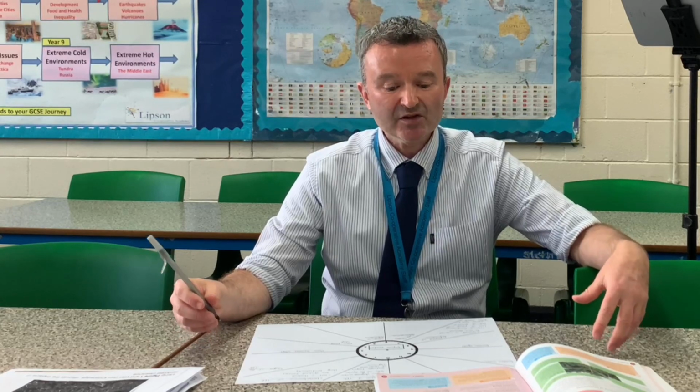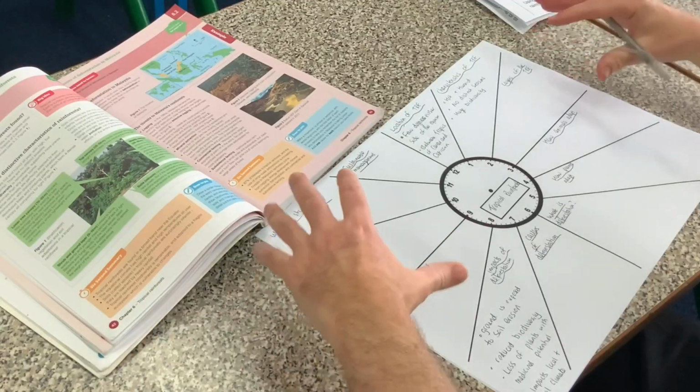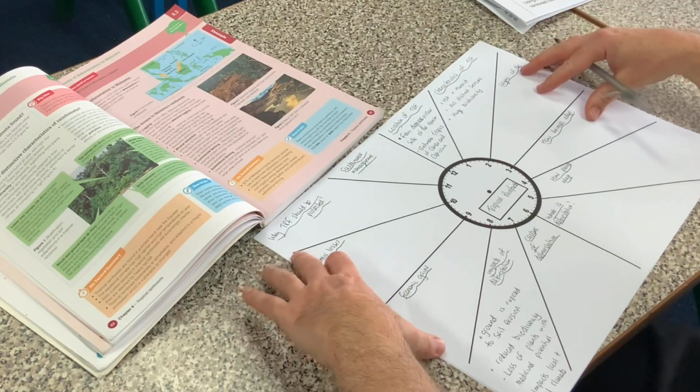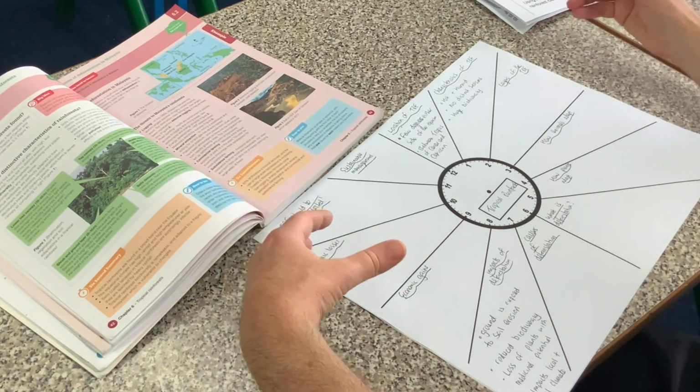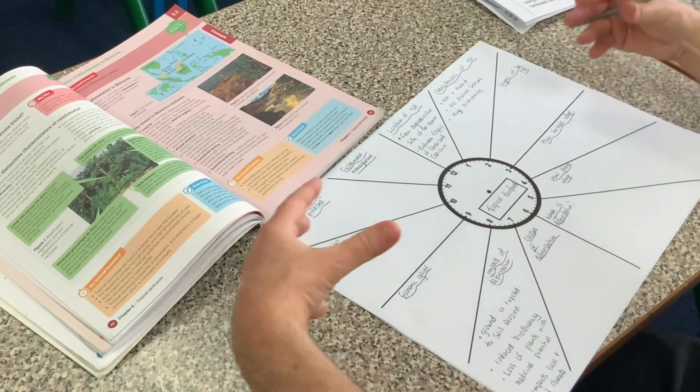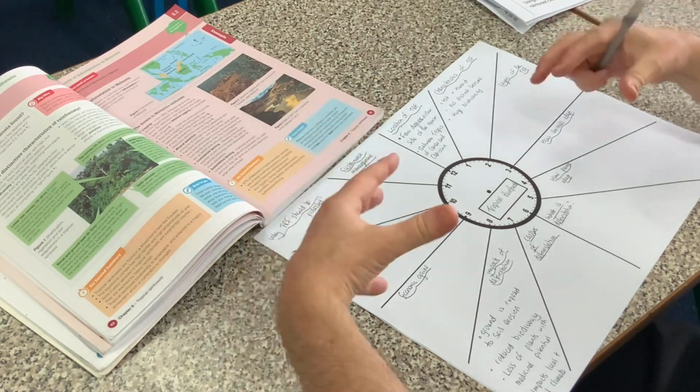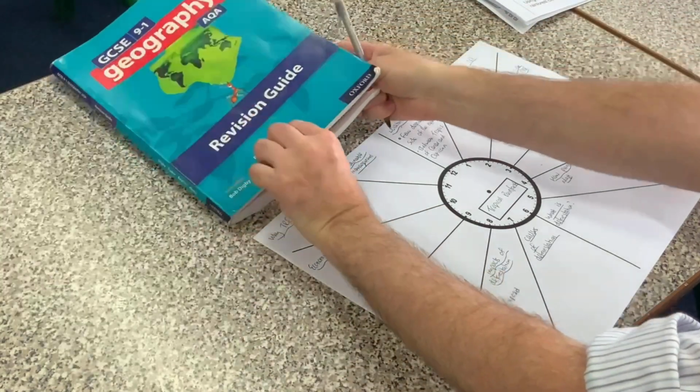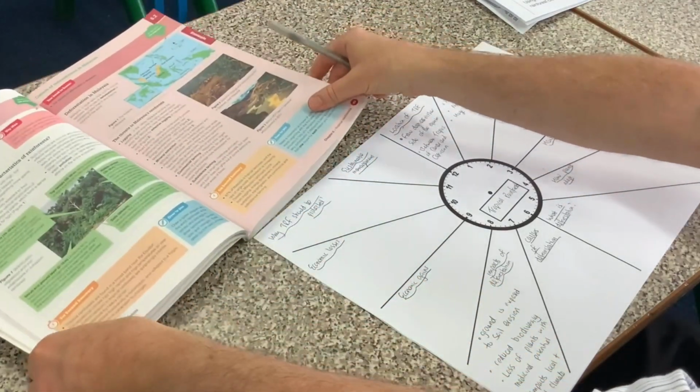So what I'm going to do today is use the topic of tropical rainforest, because this will be on your PPE, which will be coming up in the next few weeks. And we're going to do a revision clock. I've got a revision clock in front of me for tropical rainforests, and on this it's got all of the different sections that you need to know about tropical rainforests. The way I've completed this is by using the revision book that you've all been given as well.